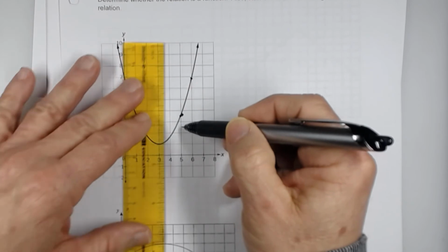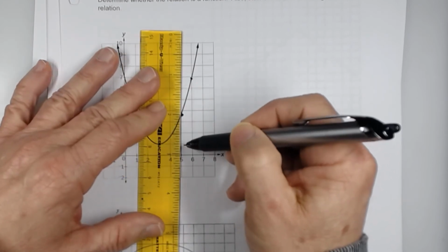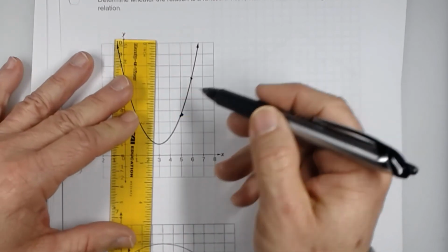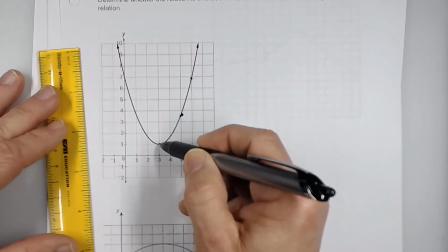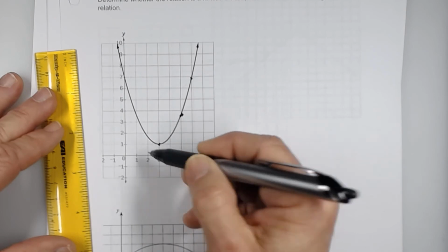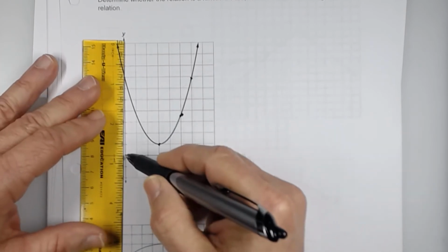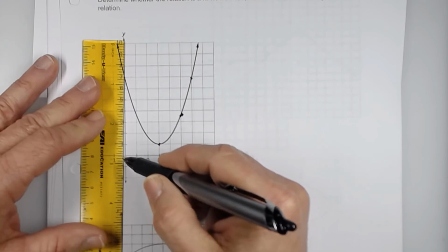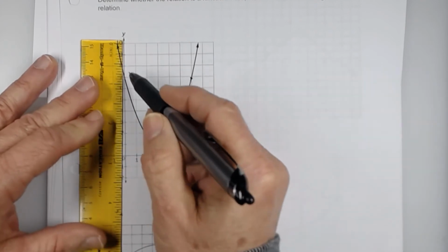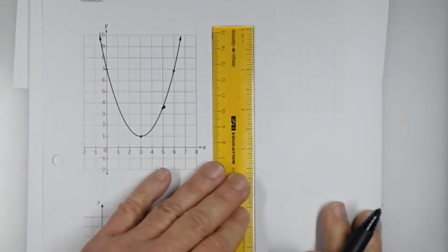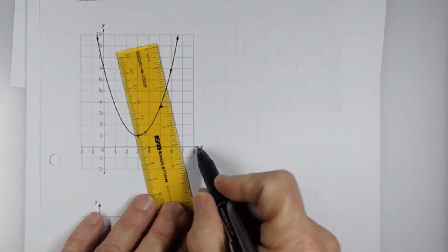So notice that when x is 5, how many y values are there? 1. When x is 6, how many y values are there? 1. When x is, let's say, 3, you can actually tell me that one. What's the y coordinate? 1. When x is 3, I get the y coordinate of 1. When x is 0, you can actually tell me the y coordinate. What's the y coordinate when x is 0? 7. But notice that for each x coordinate so far, there is what? One y coordinate.